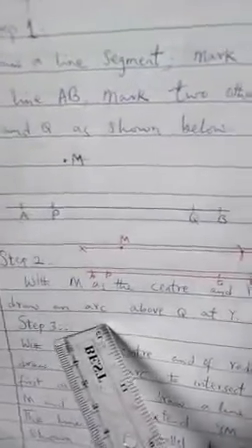So this is your A, B. So you mark P and Q. Then this is your point M, where you want to draw the XY, that is another line XY parallel to your AB. So step 2, with M as the center and radius PQ, draw an arc above Q at Y.